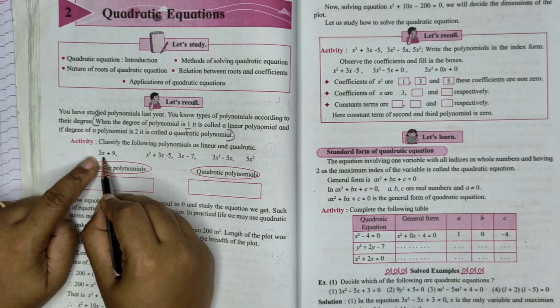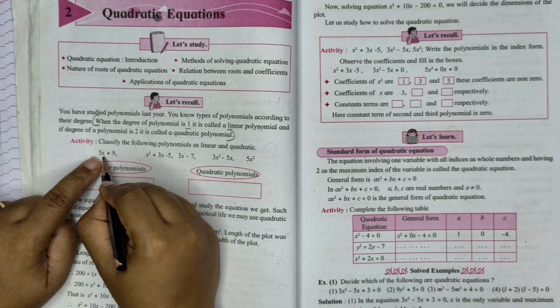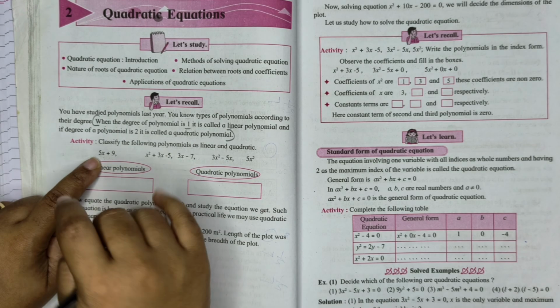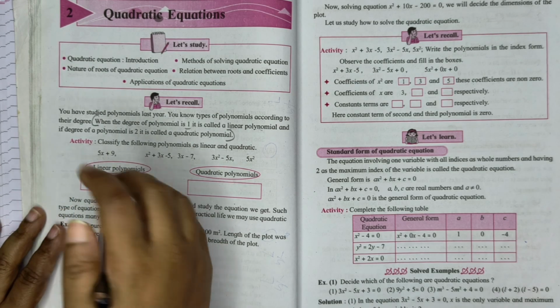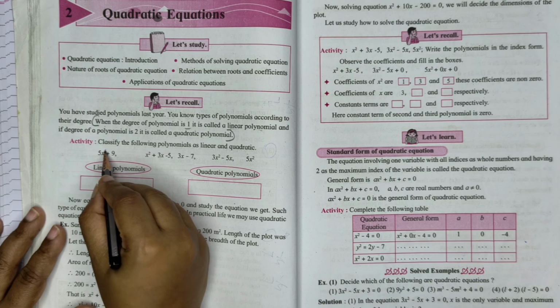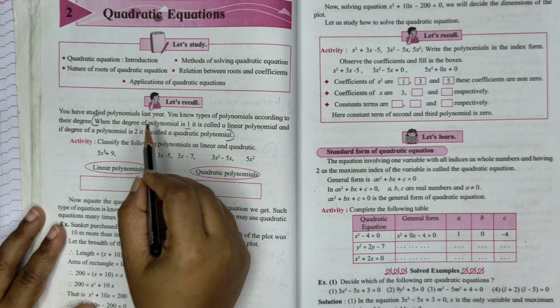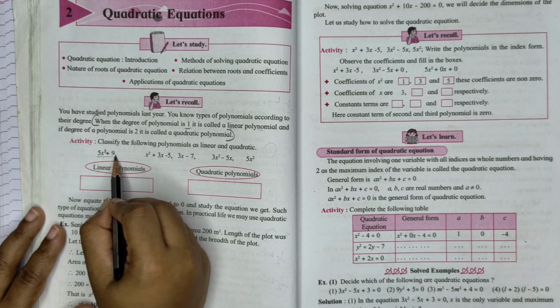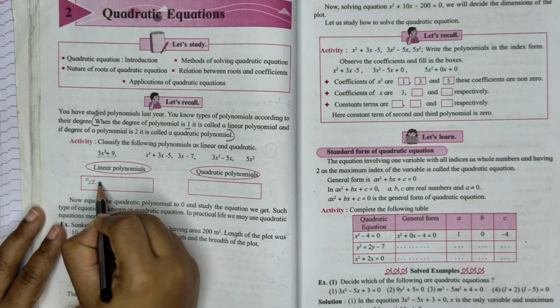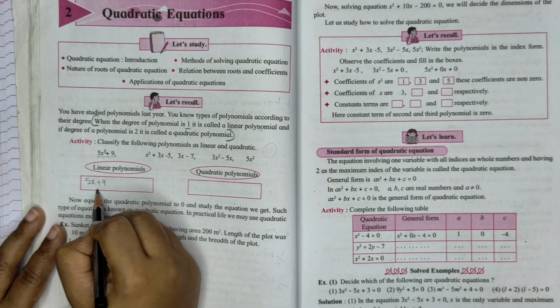The variable is x. Degree means x raised to, there is nothing, and nothing means it is 1. x raised to 1. That means the degree of the polynomial is 1, so this will be a linear polynomial. The first one, 5x plus 9, is a linear polynomial.